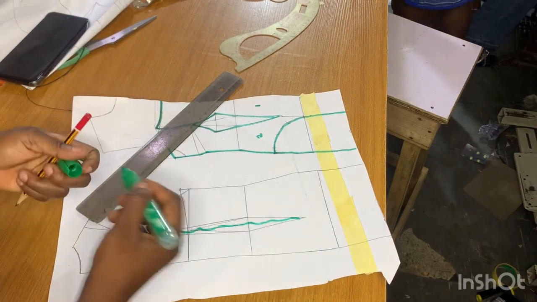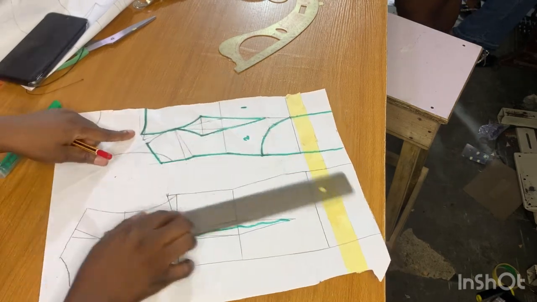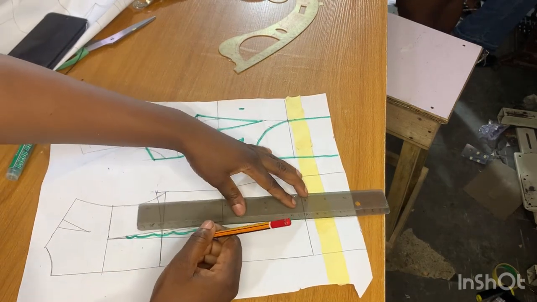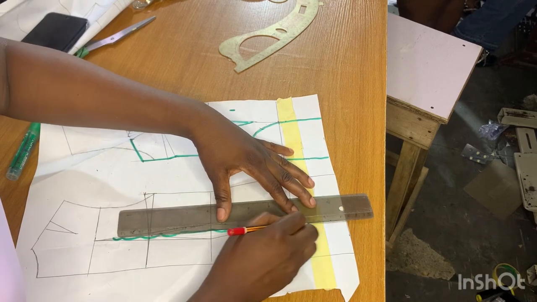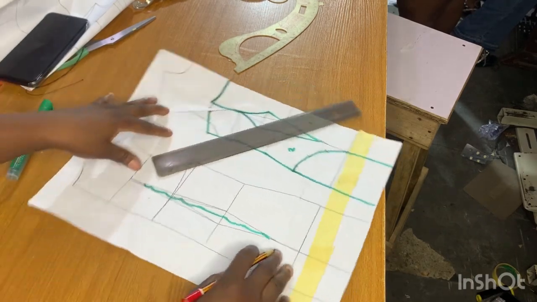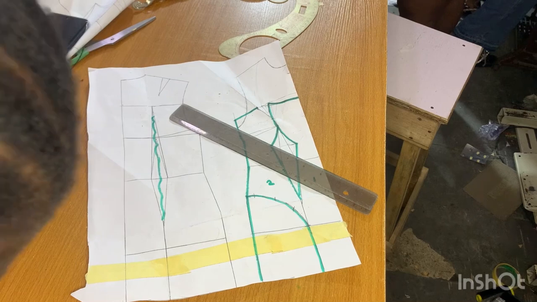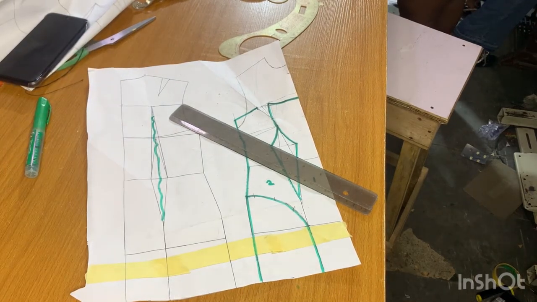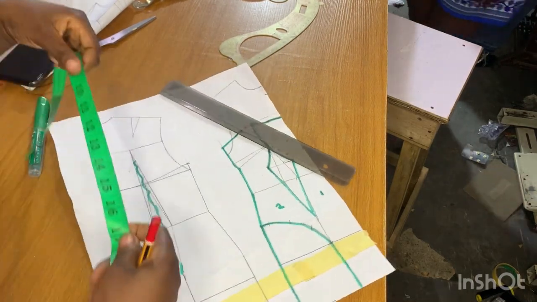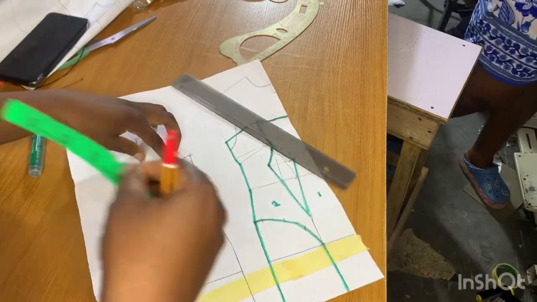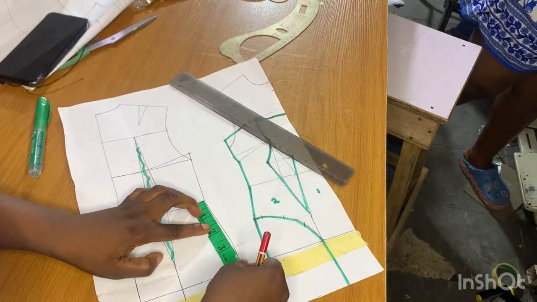Now for this tutorial, I'm not going to use an eyelet or loop. I'm going to use a zipper. So on the center back of this pattern, I'm going to come in on the waistline by half an inch, because I don't want any bulk or bulging at the center back of my pattern.